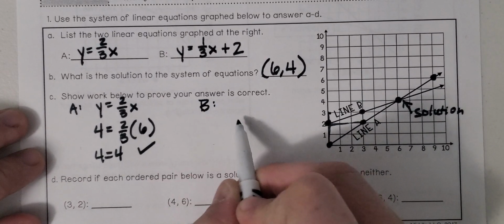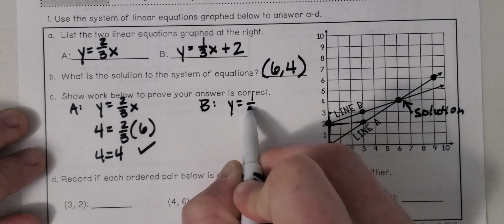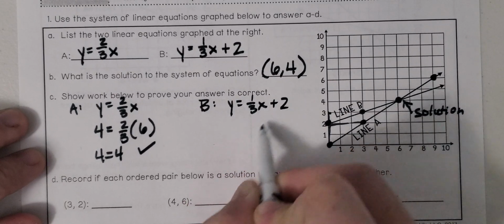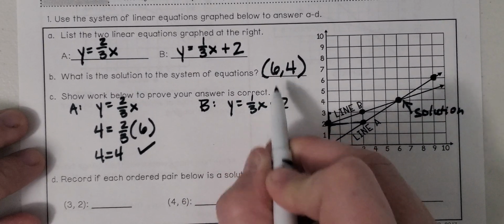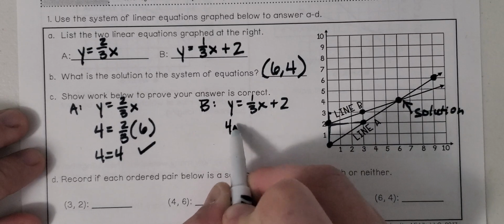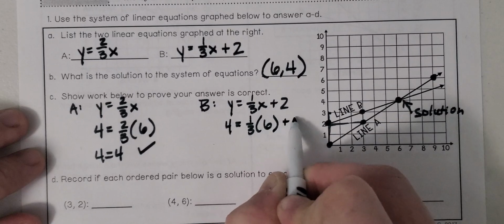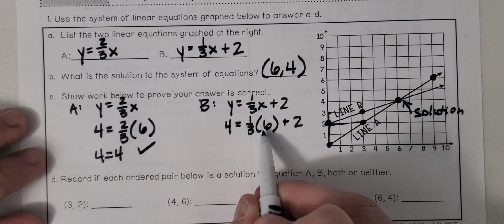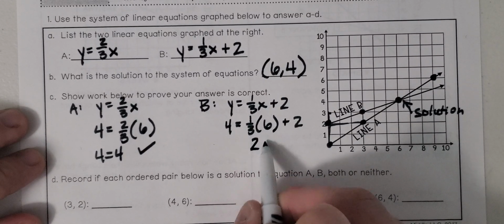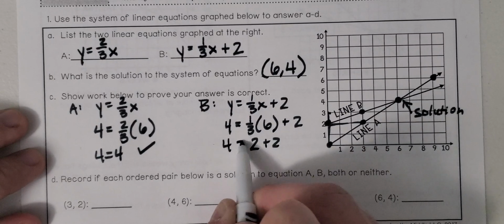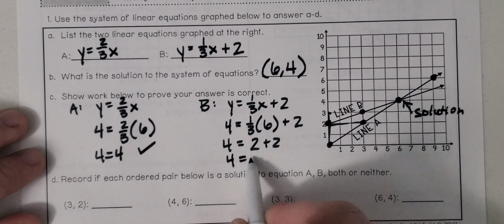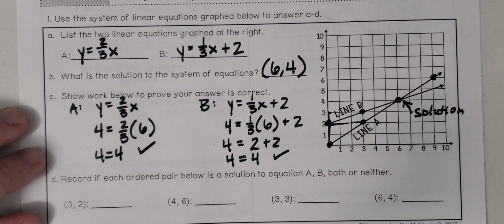And then same thing for B. I have my equation, but instead of my x and my y, I can plug it in. So my y number is 4. My x is 6. 1/3 times 6 is going to be 2. And then 2 plus 2 equals 4. So that works as well.